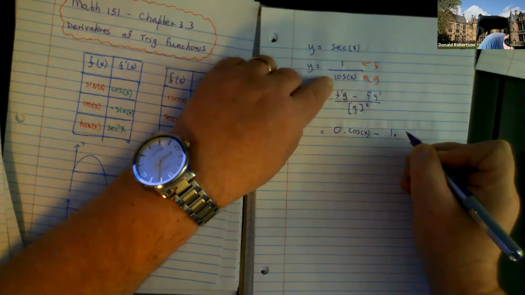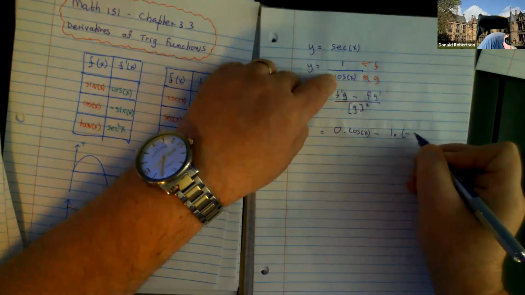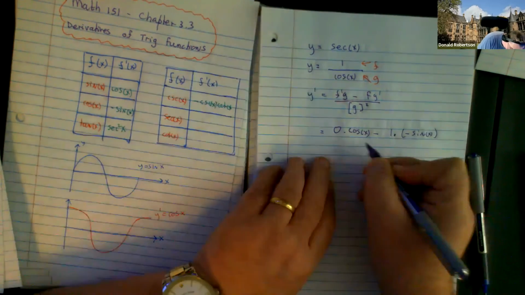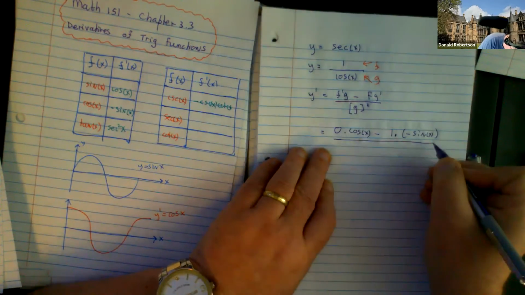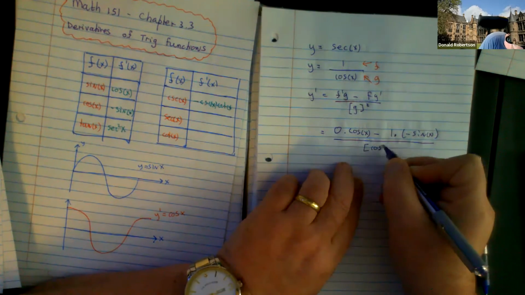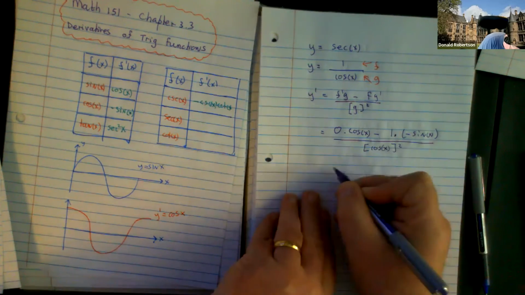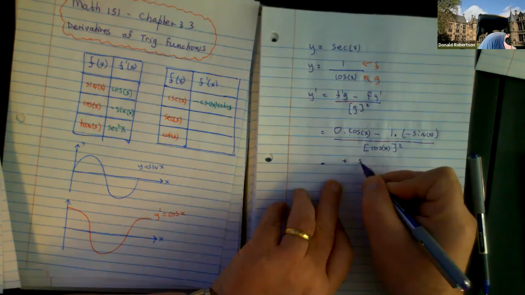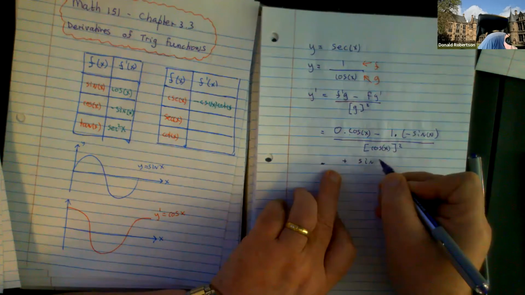And if you differentiate cosine, you get negative sine. And on the bottom, you get that guy squared. Well, that's nothing. That's a negative, so is that. So you get a plus. I guess you don't really need to write plus, but I've done it now.